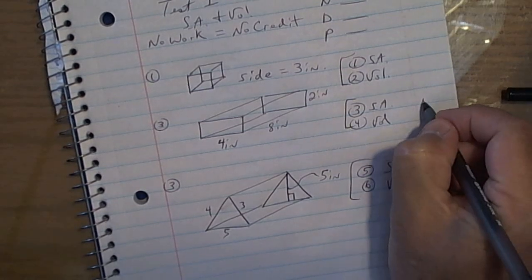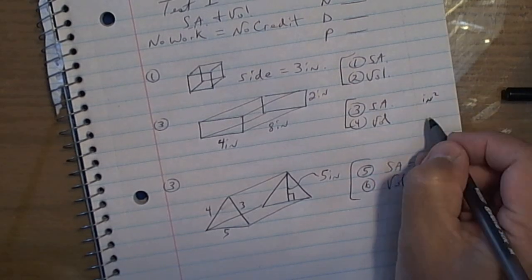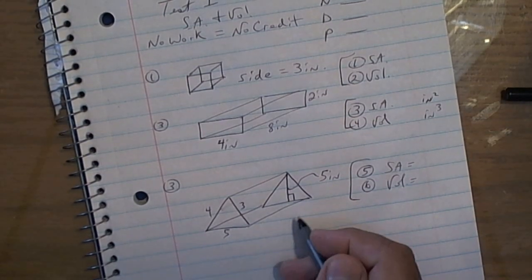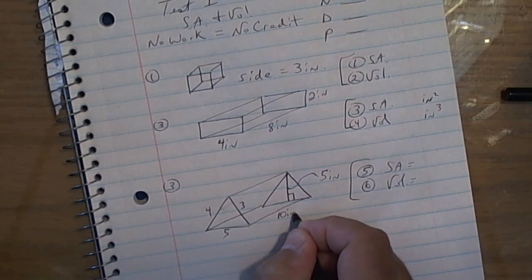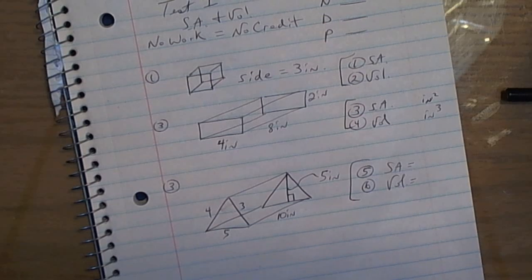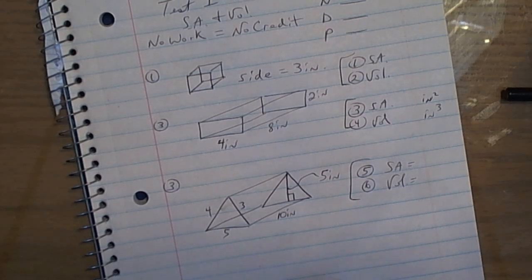Remember, area is square inches and volume is cubic inches. Make sure you know that. All right, and round your answer to one place in back of the decimal. One place in back of the decimal. All right, let me see if there's anything else. We need something else here. We need to make this 10. Remember, I said use it as a default if I didn't give you enough information, but I think I did on that one. Okay, so we have 2, 4, 6.